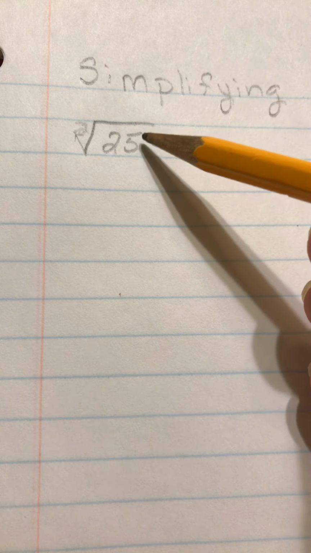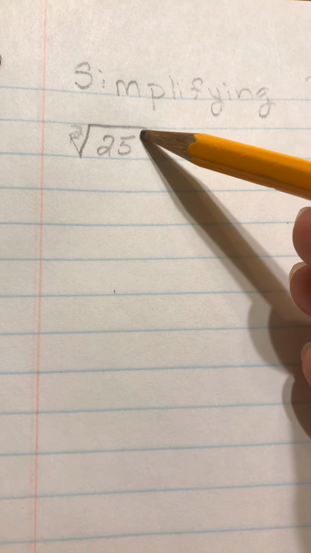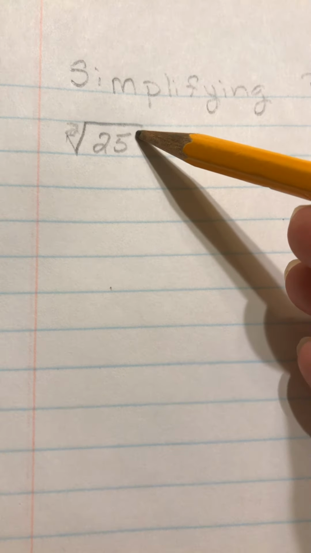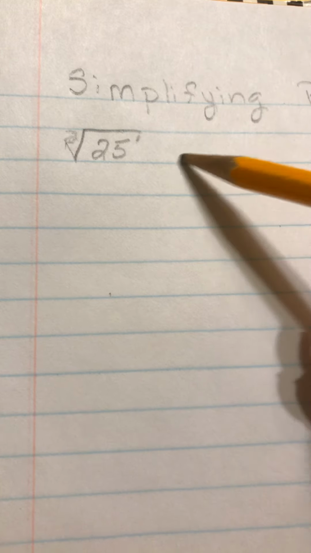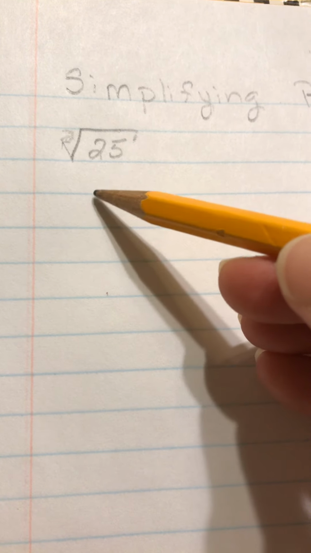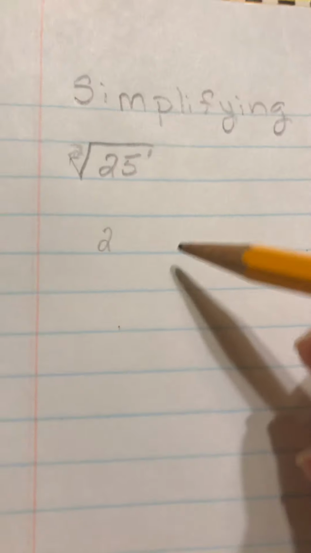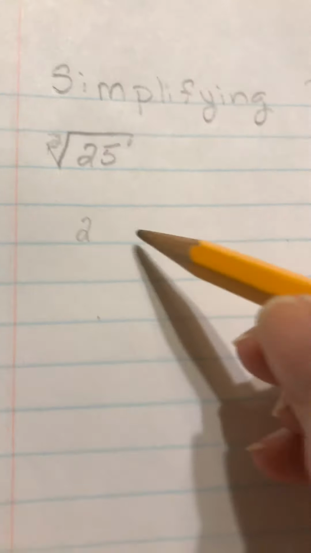And remember right here, if you don't see anything, that's understood to be a 1. The exponent of the 25 is understood to be a 1. Technically you can rewrite this as 25 to the 1/2 power. Let's see where we get that.